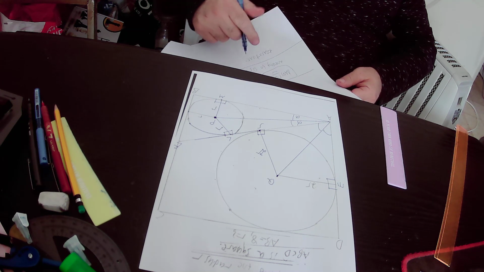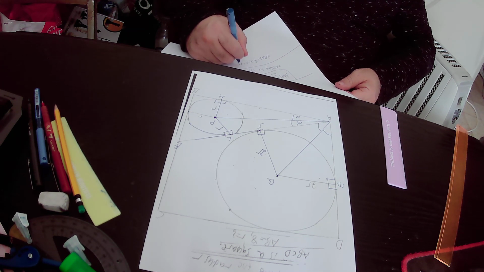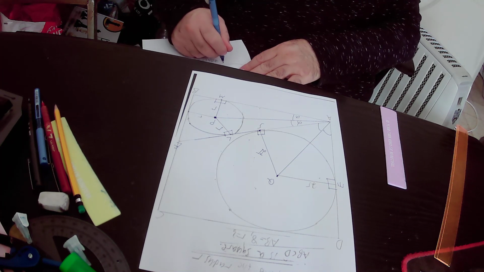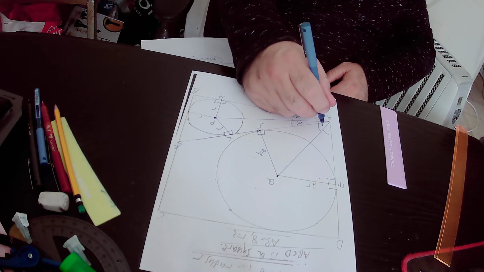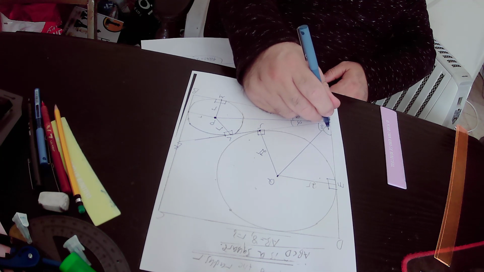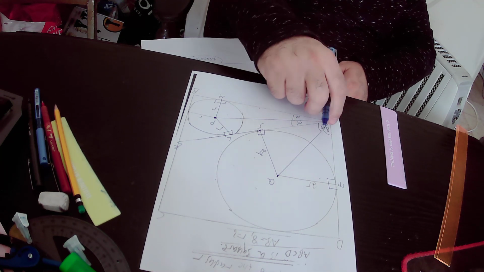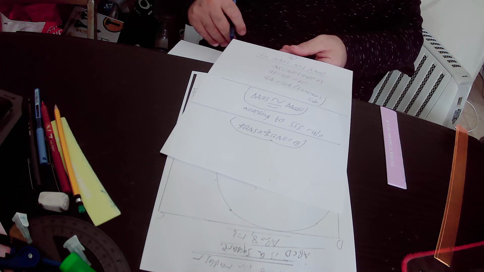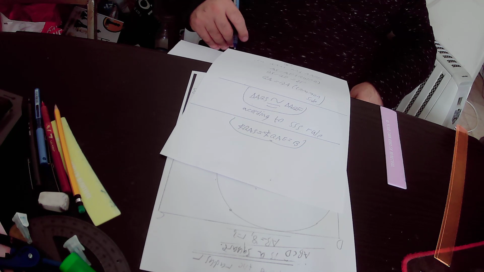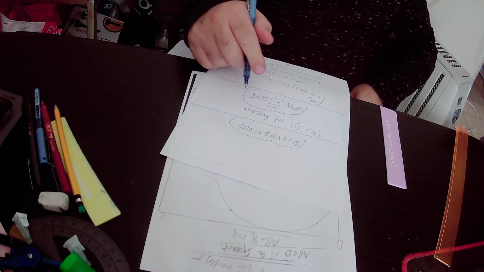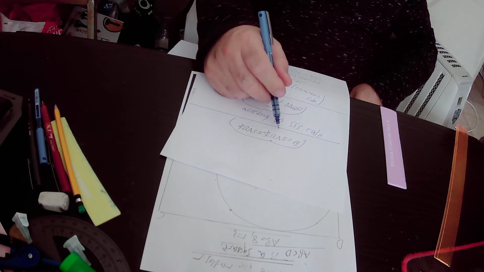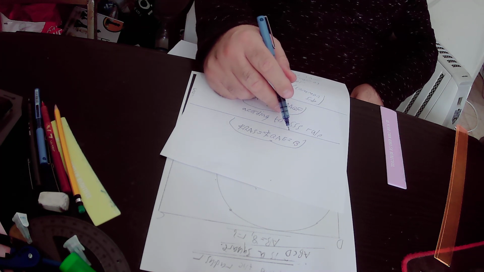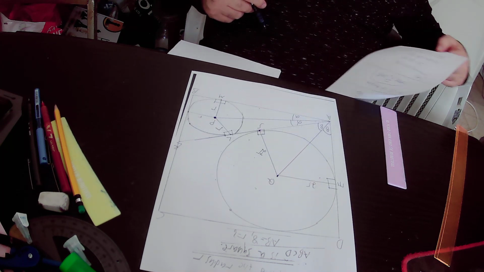Okay, and if we define this angle as beta, then this angle will also equal beta because those two angles are equal to each other. So we actually found out that angle QAS equals angle QAE, and both angles are equal to beta according to our definition.